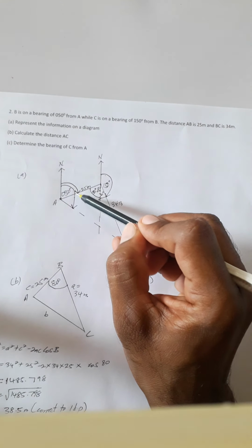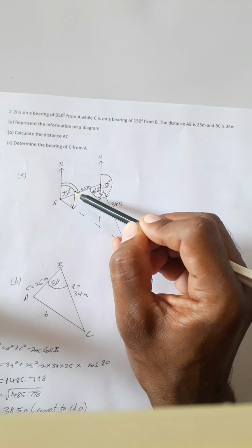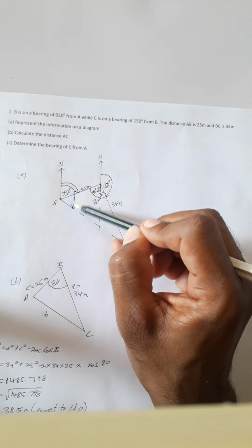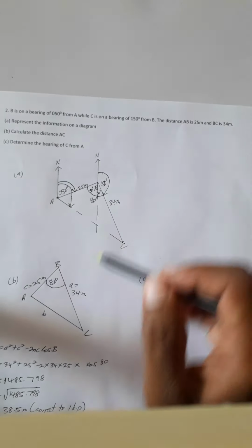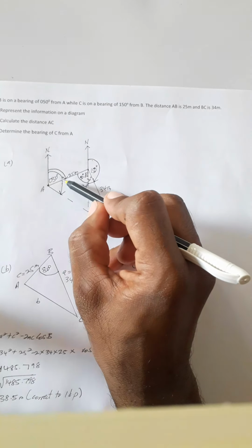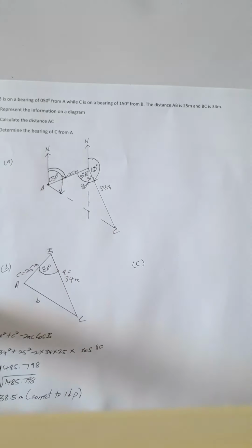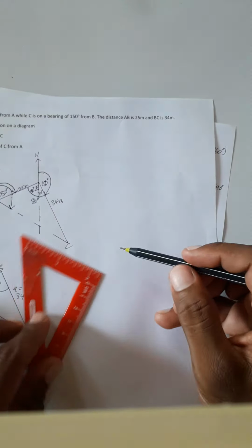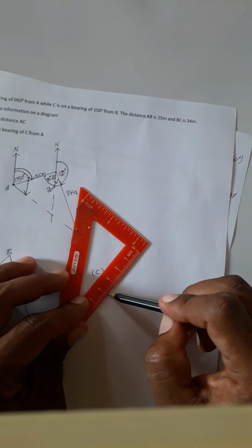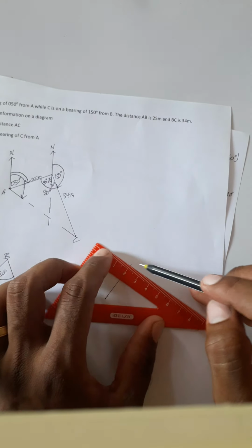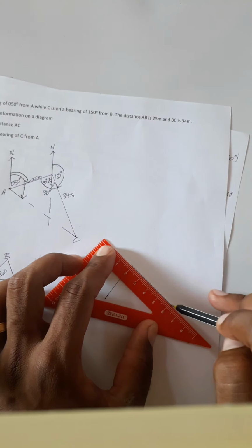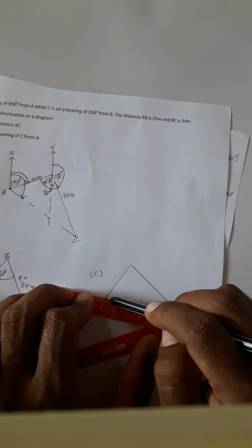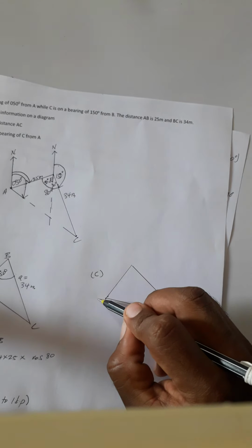I know from here to here it's 50 degrees. Now I need to know from here to here, and then I need to add that to the 50 to get the entire bearing. So what I need to do now is to find this angle. Let me quickly draw a triangle. The triangle is a little different from that, but it doesn't matter.